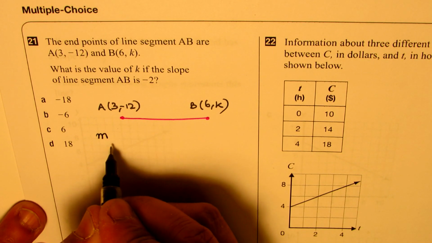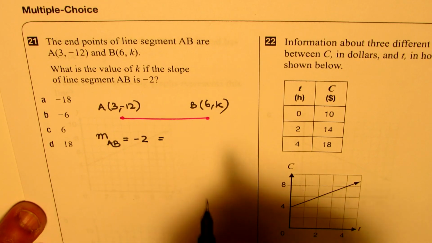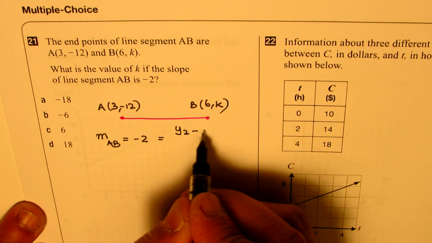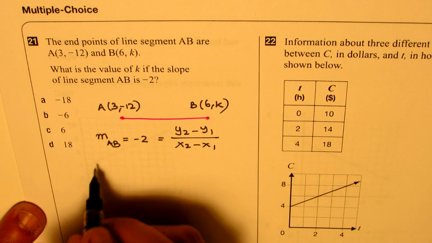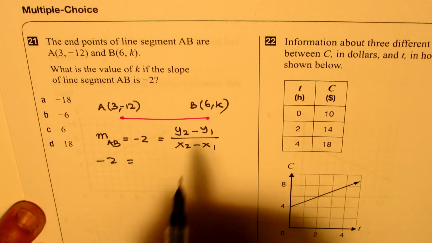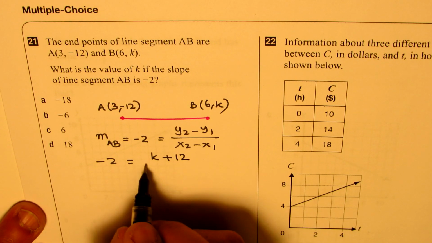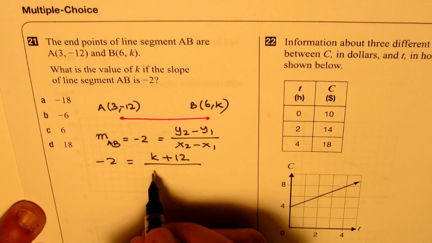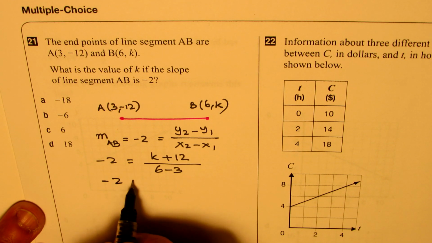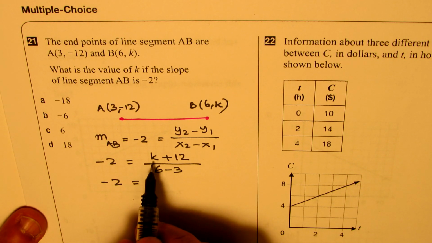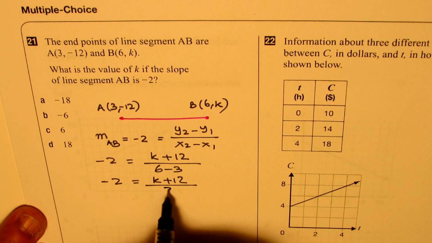So we are given slope m between A and B equals minus 2. But slope is, as you know, y2 minus y1 over x2 minus x1. So we can write minus 2 equals k plus 12, divided by 6 minus 3. Or we get minus 2 equals k plus 12 over 6 minus 3, which is 3.